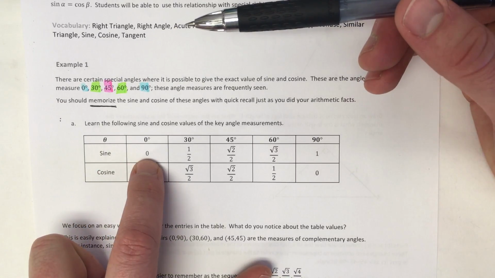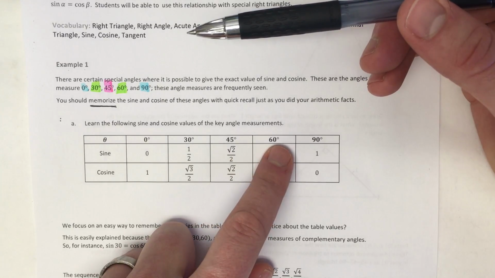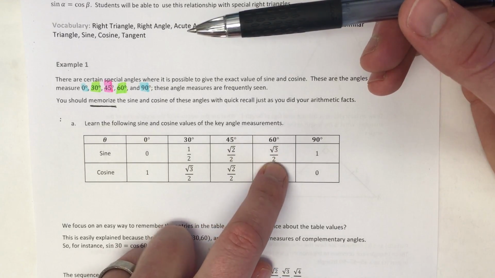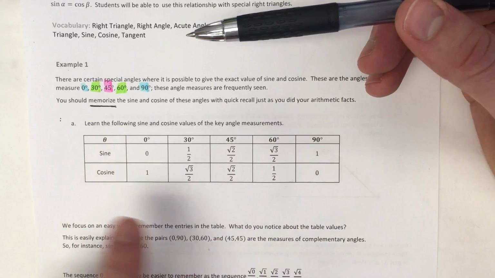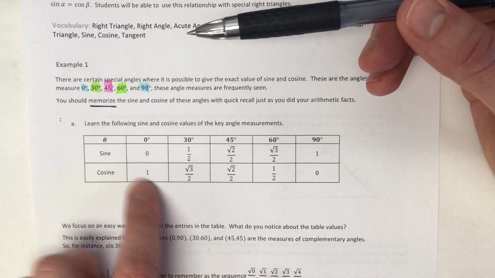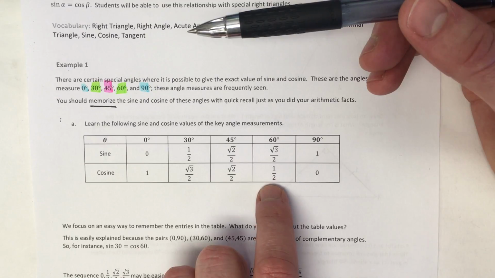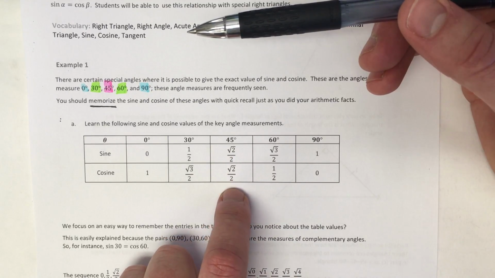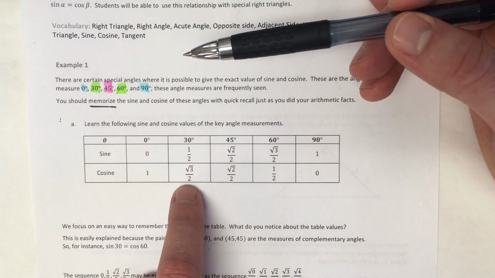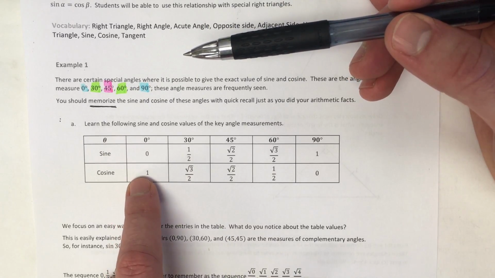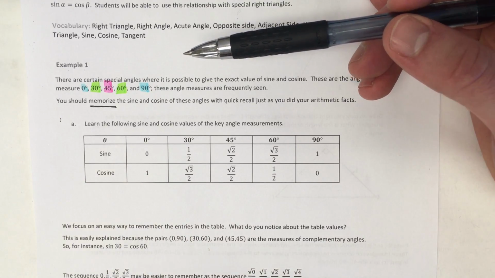So sine of 0 degrees is 0, sine of 30 degrees is 1/2, sine of 45 degrees is square root of 2 over 2, sine of 60 degrees is square root of 3 over 2, and sine of 90 is 1. On the flip side of that, cosine of 90 degrees is 0, cosine of 60 degrees is 1/2, cosine of 45 degrees is square root of 2 over 2, cosine of 30 degrees is square root of 3 over 2, and cosine of 0 is 1.